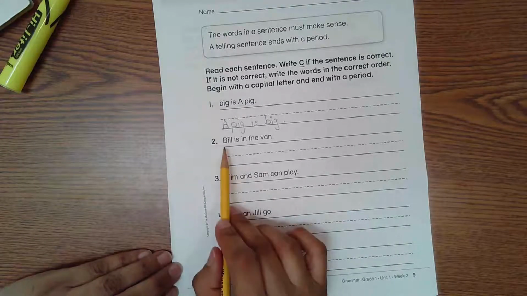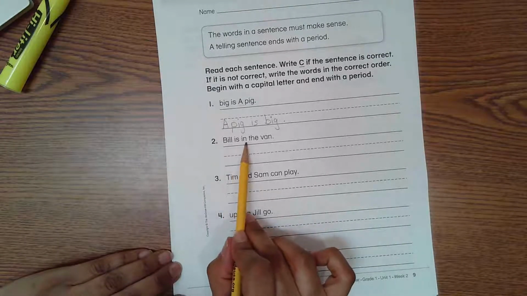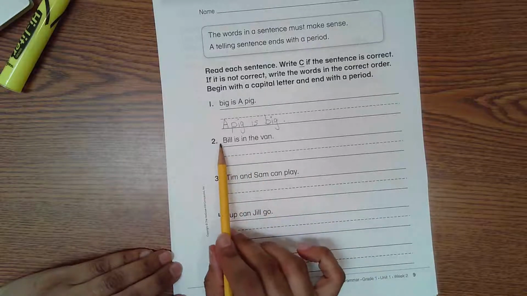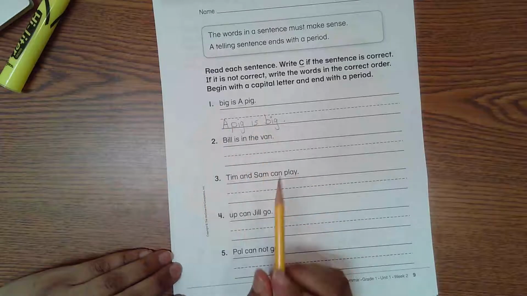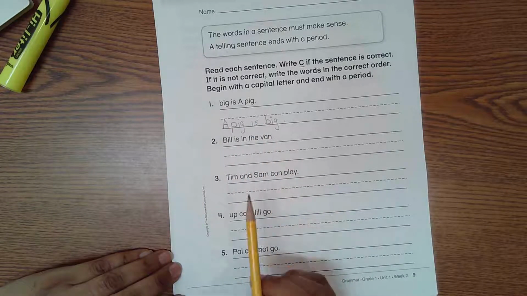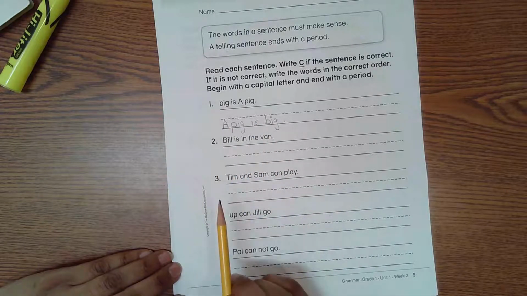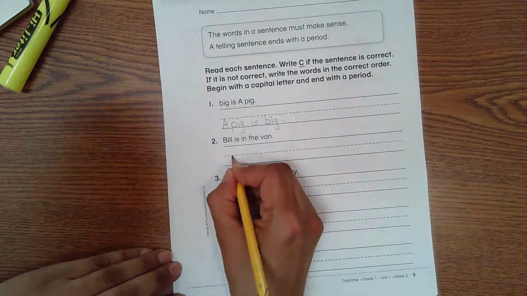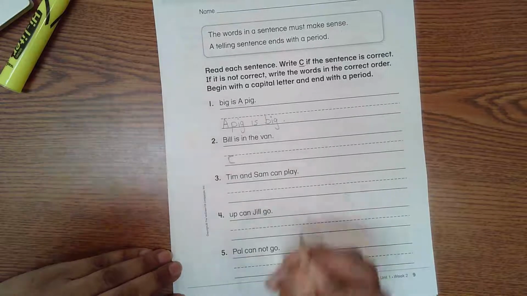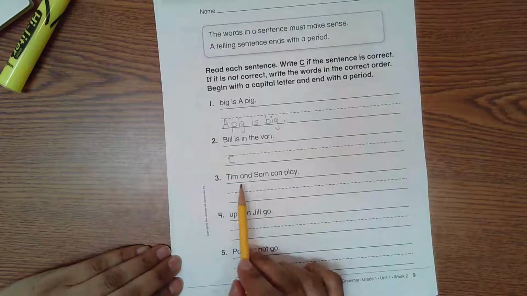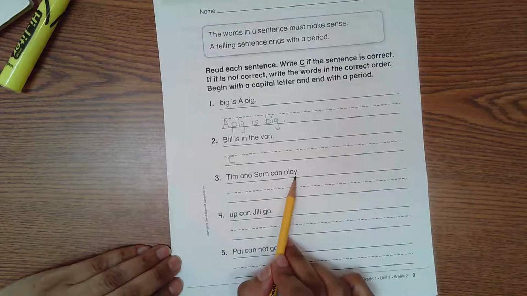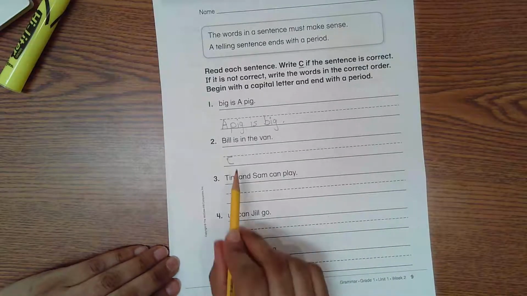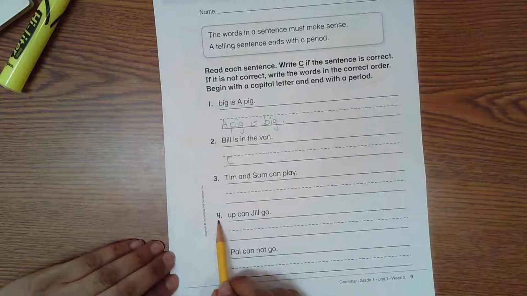All right, number 2. Bill is in the van. I see it is done correctly, and the words are in the right order. It has the right ending and starts with a capital letter, so I'm gonna write the letter C, which means the sentence is correct. Okay, number 3. Tim and Sam can play. I think you figured out this one. Okay, let's go for number 4.